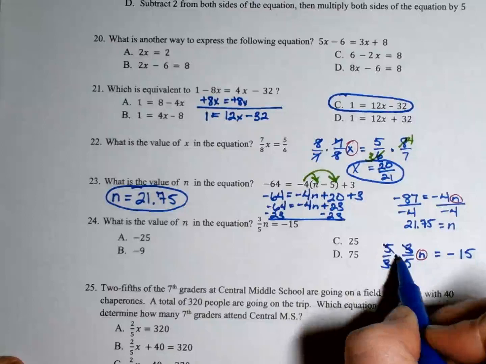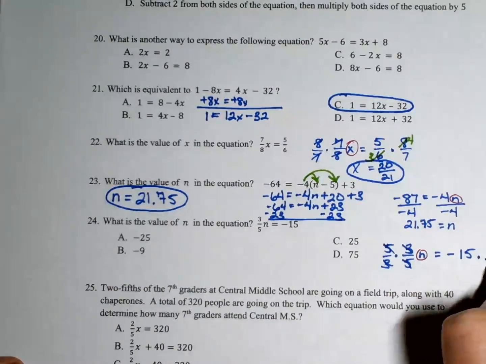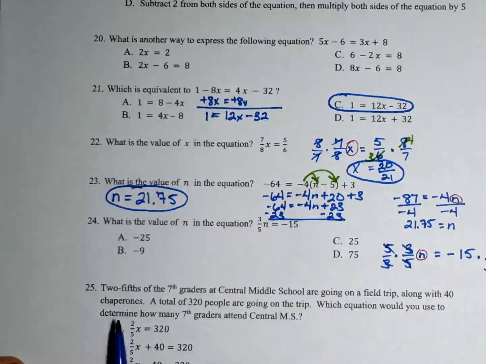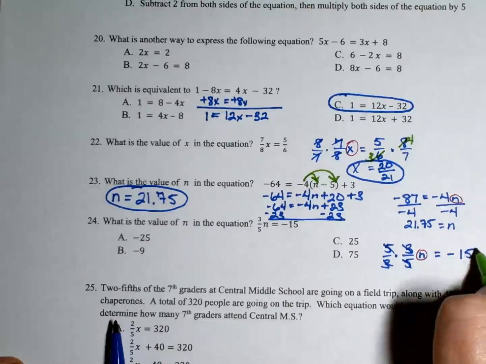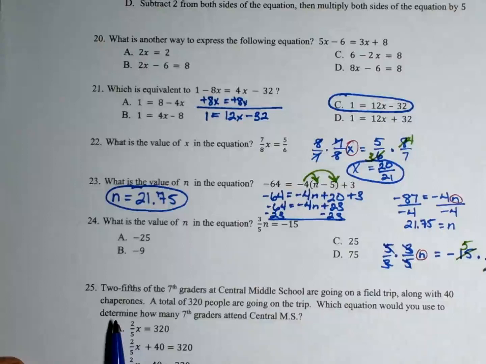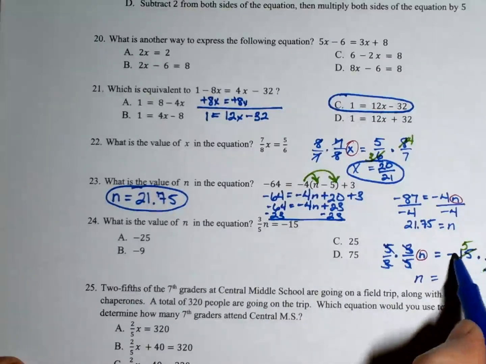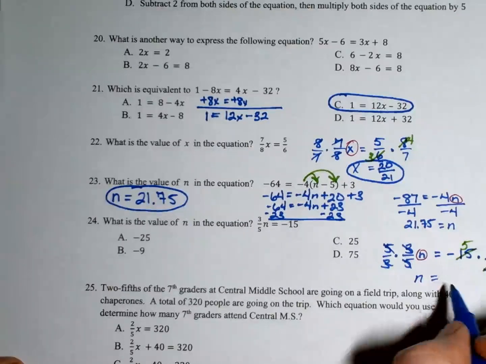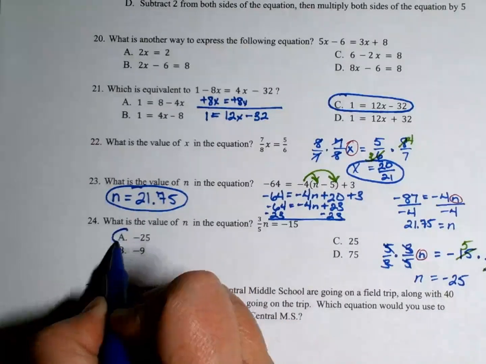So these cancel each other out, and then I have to multiply this side by 5/3. And then I know that 3 goes into itself 1 time, and 3 goes into 15 5 times. So now I'm left with n equals negative 5 times 5 is negative 25. So my answer is A.